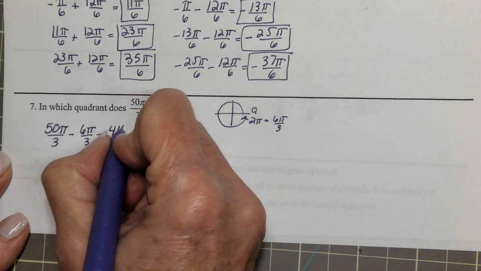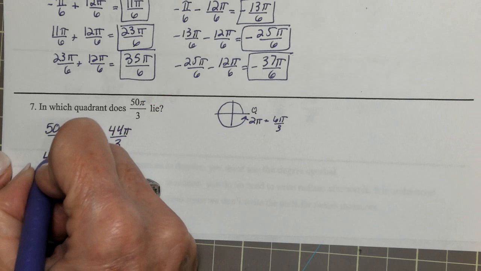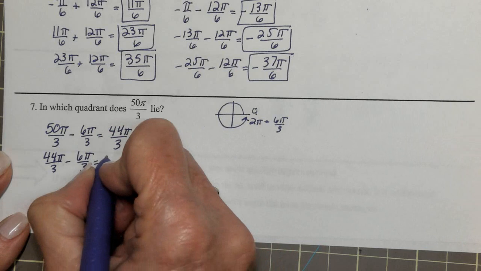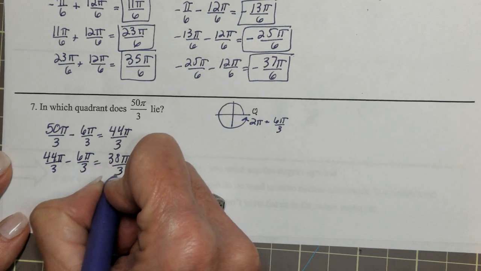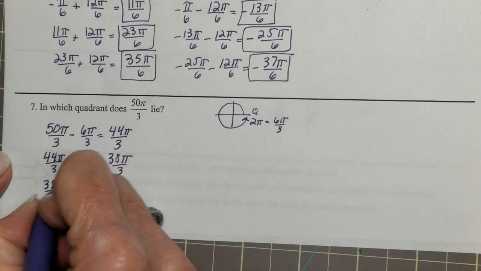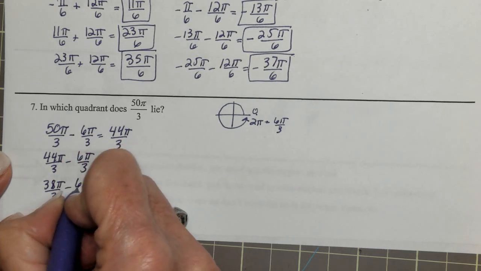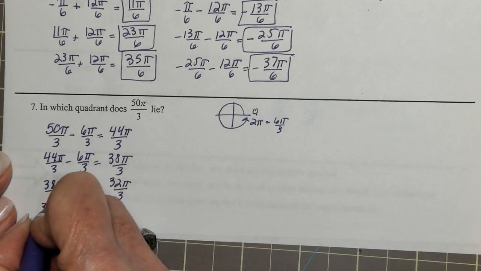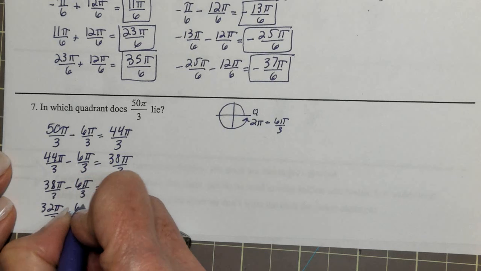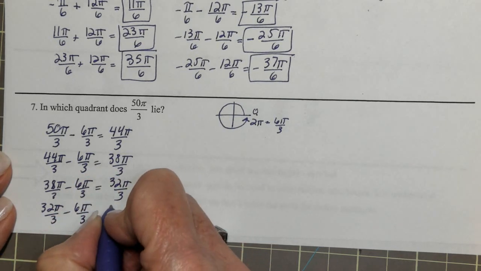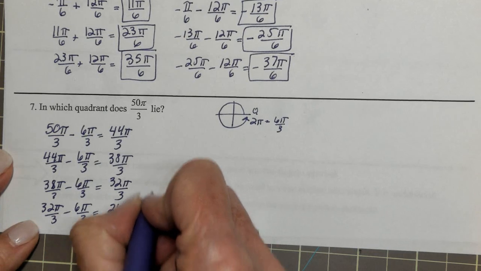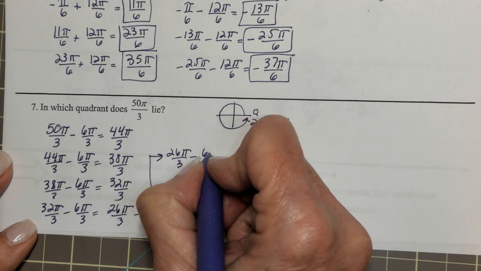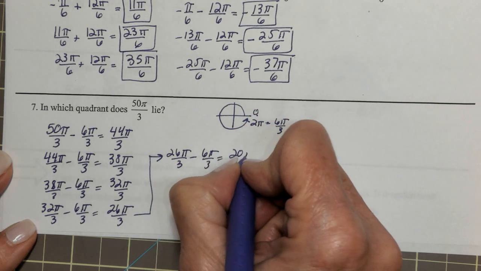Okay, first up, 44 pi over 3. Now I'm going to take 44 pi over 3, subtract another 6 pi over 3, and we will get 38 pi over 3. 38 pi over 3 minus 6 pi over 3 will give me 32 pi over 3. 32 pi over 3 minus 6 pi over 3 will get me down to 26 pi over 3. 26 pi over 3 minus 6 pi over 3 is 20 pi over 3.